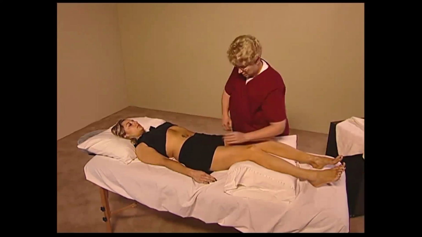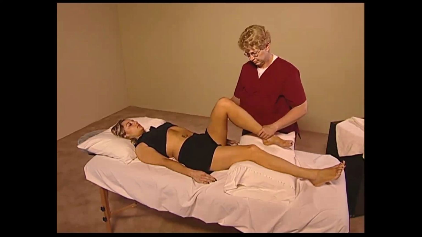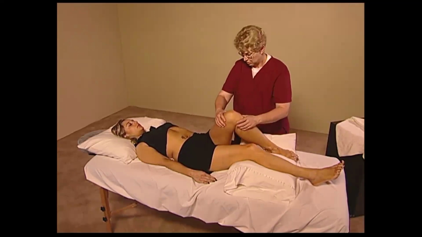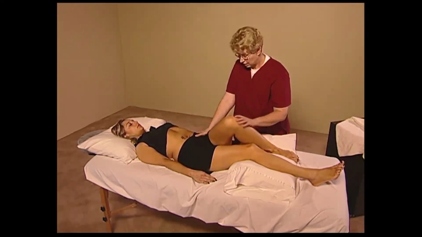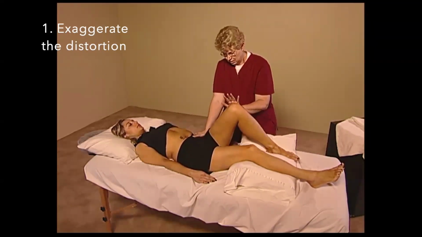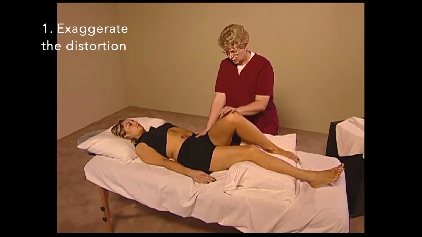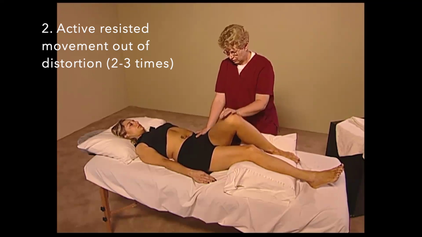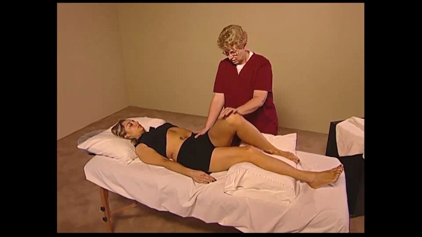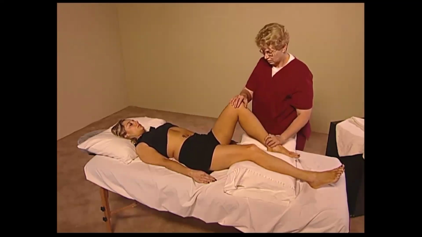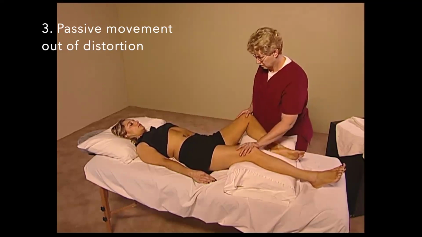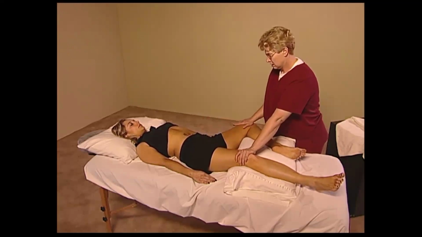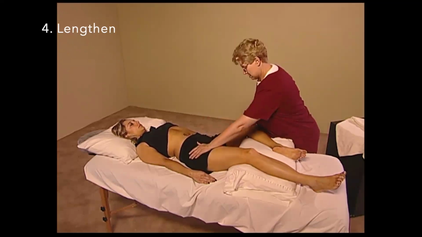Quite often, other distortions will show. In this instance, after correction for anterior rotation, an inflare was identified. Again, indirect techniques will be used. Exaggerate the distortion, have the patient push out. After 2 or 3 repetitions, then allow the leg to move in the opposite direction to correct the pelvis position. Provide just a little overpressure at the end of the range.